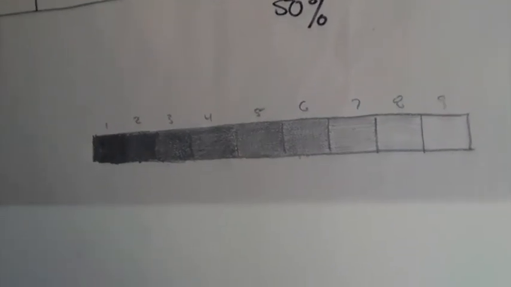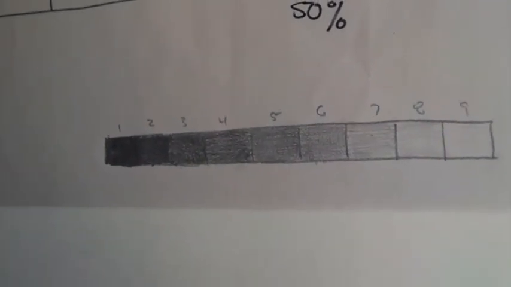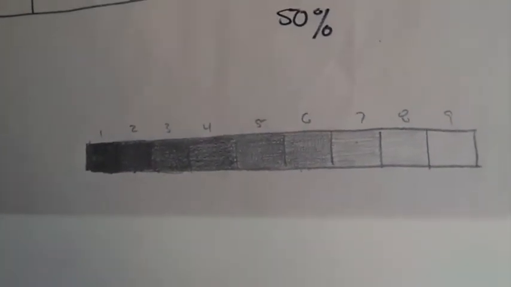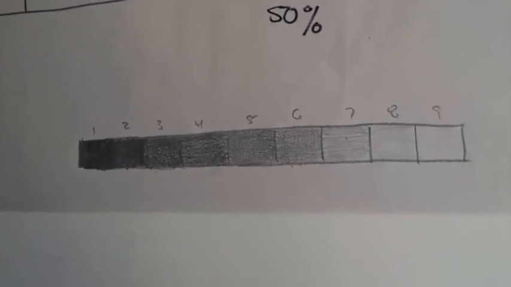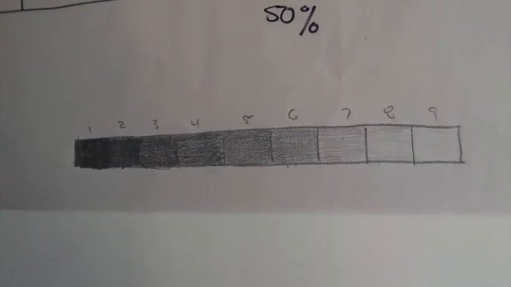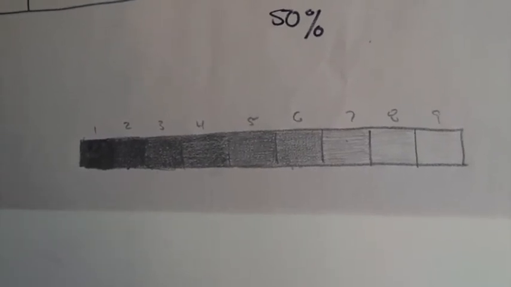There you go. So take a look at that. You can see how number 1 is the darkest, number 9 is the lightest, and it gradually gets lighter as you proceed. All right. So that is all a value scale is.